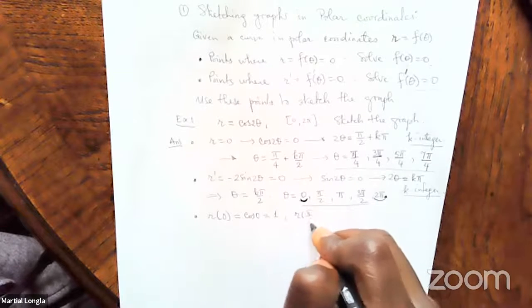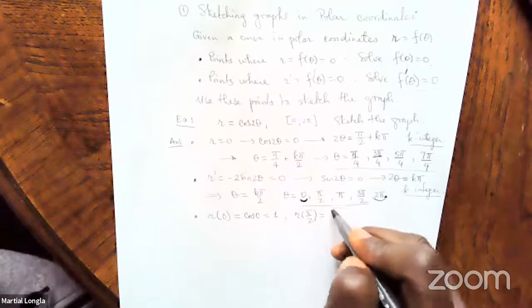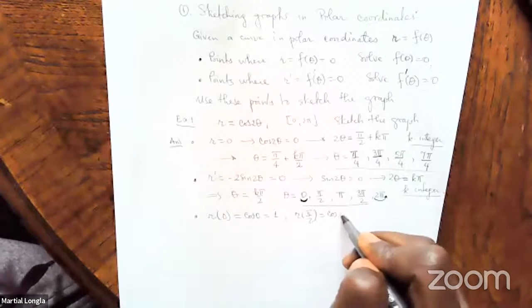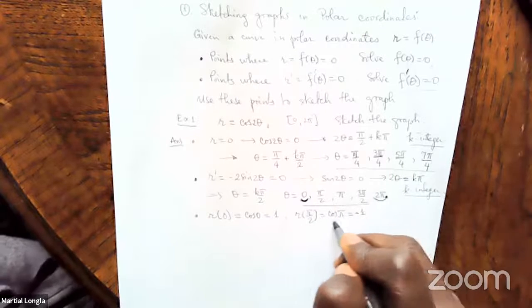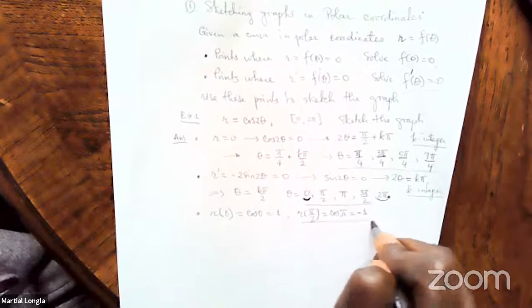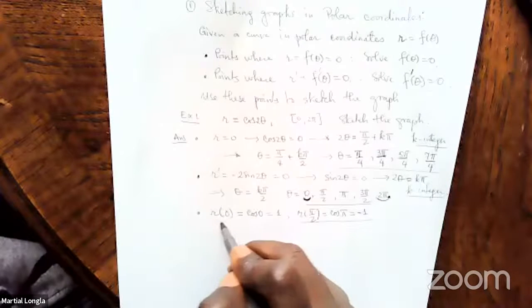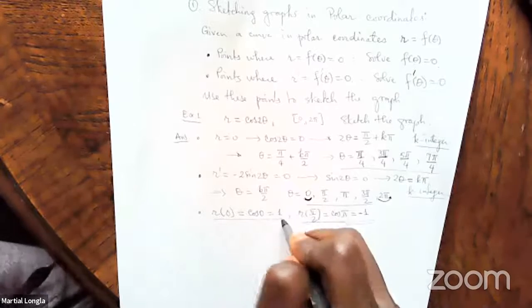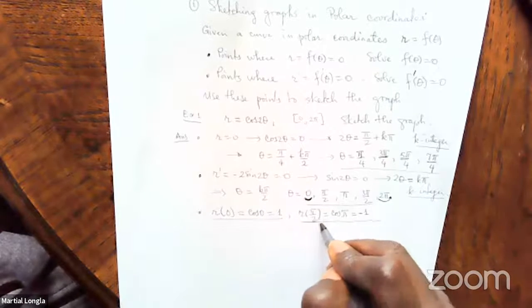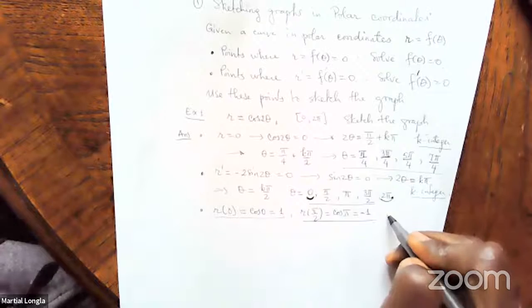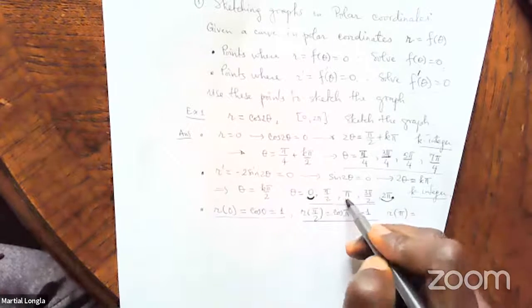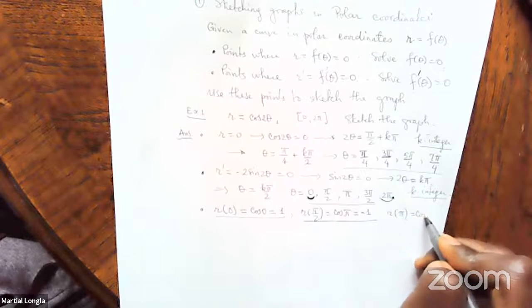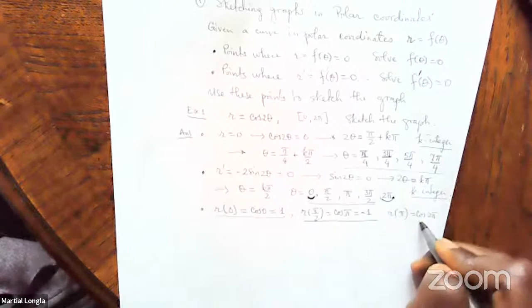R of pi over 2, that's cosine of pi, and cosine of pi is minus 1. And remember that these are the points where you possibly have the maximum or the minimum of the radius. At this point, it is 1, that's the maximum. At this point, it is minus 1. R of pi, that's cosine 2 pi, that's 1.